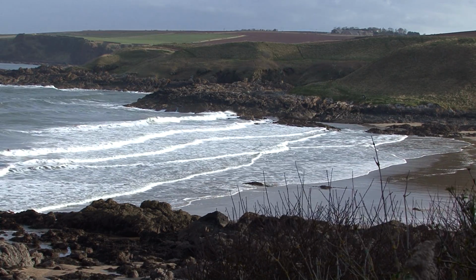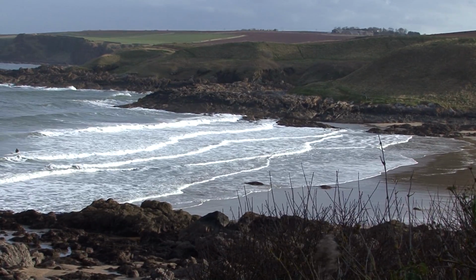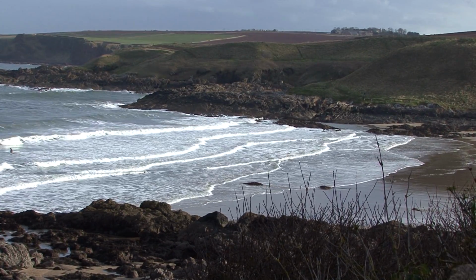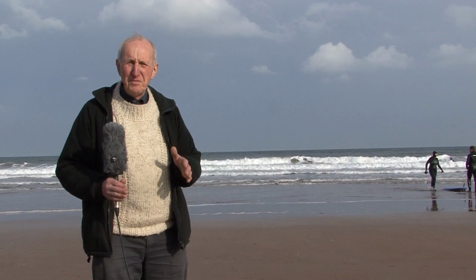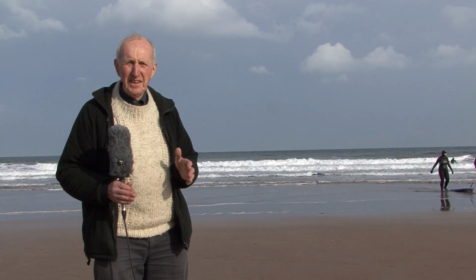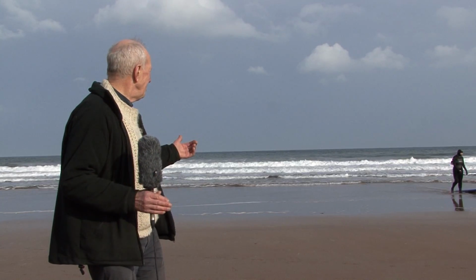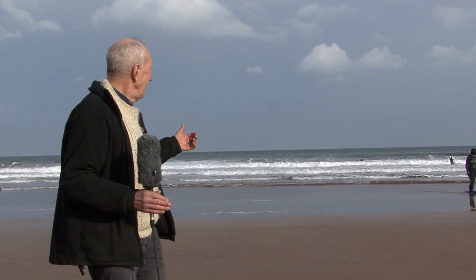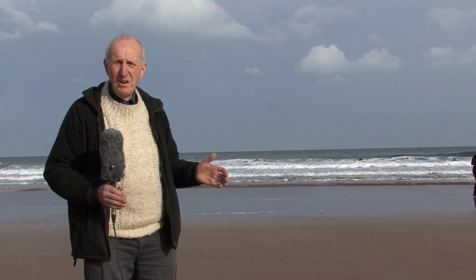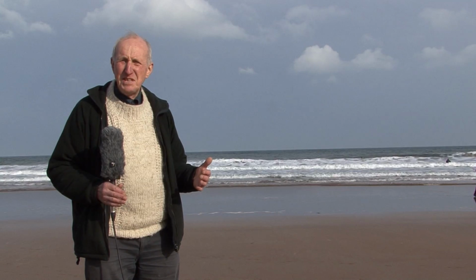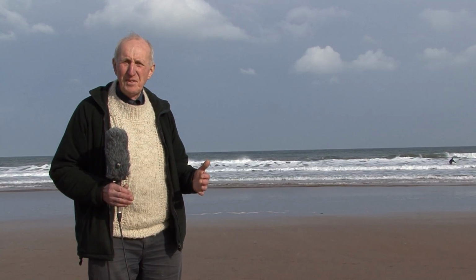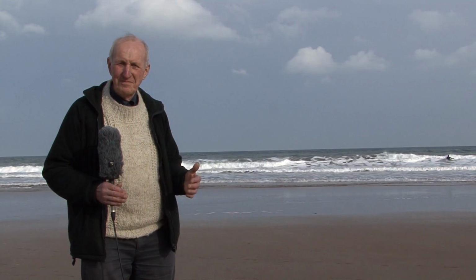So what happens then is the waves get steeper and steeper until eventually they just topple over and break. And you can see some surfers here behind, and they're just trying to ride on the crests of these breaking waves where the velocities are highest.